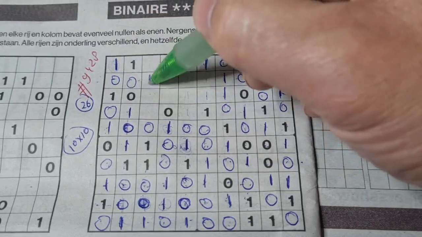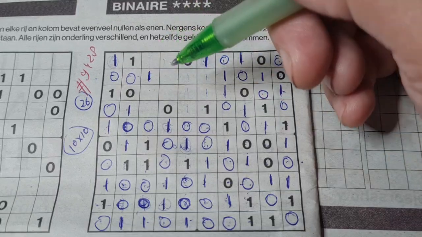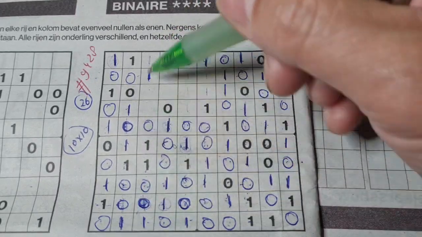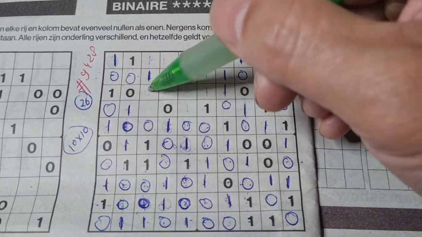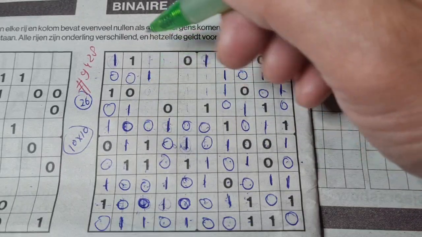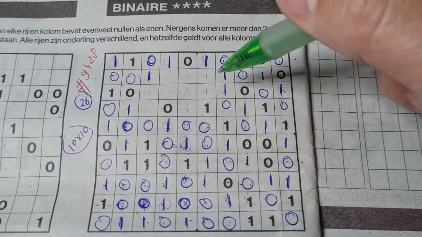Here 1, there 1. 1, 2, 3, 4 ones. If I place number 5 here, the 5th one, 1, 2, 3, 4, 5, then we have 3 O's in a row in this column. Not allowed, one of the rules, so this can be 1. This should be no. Between the O's comes a 1 now.